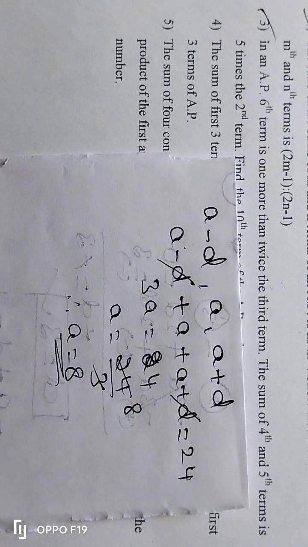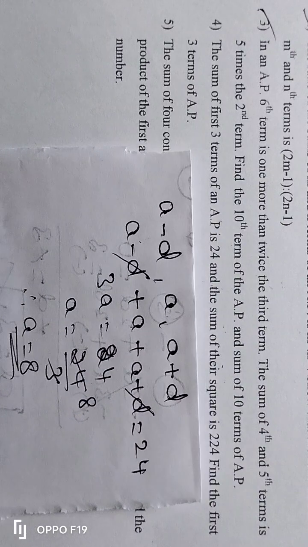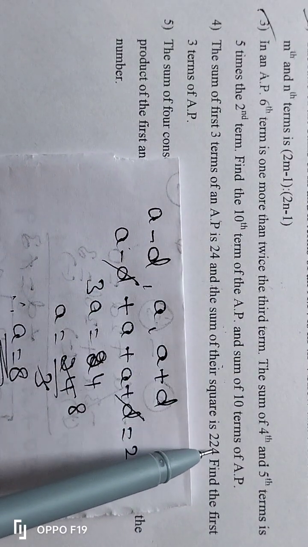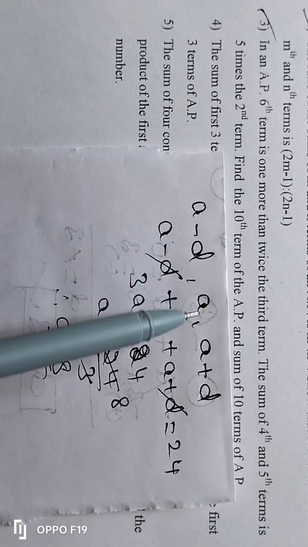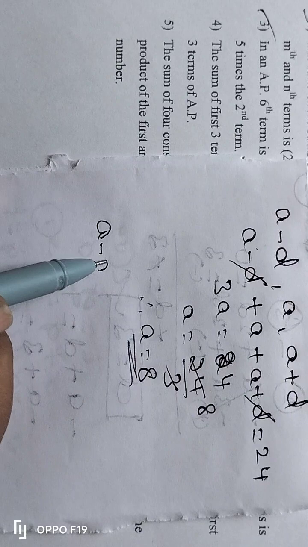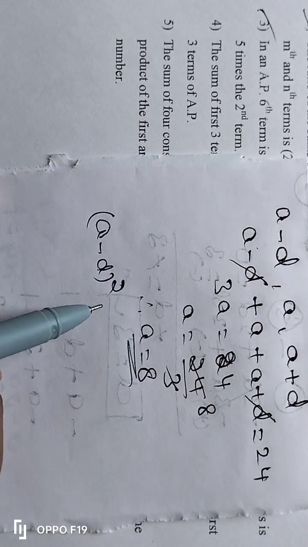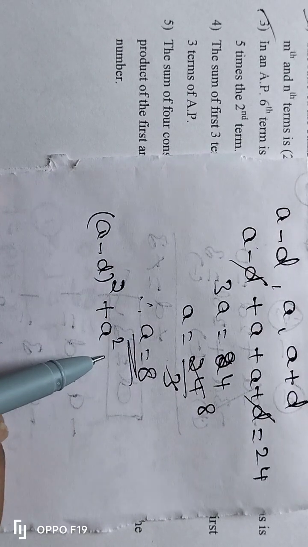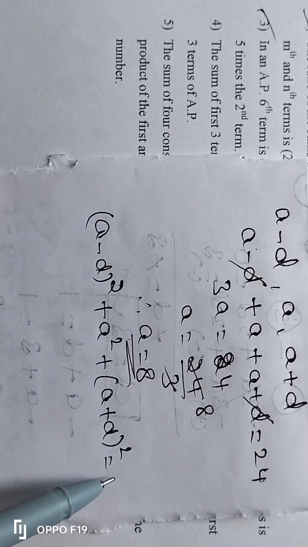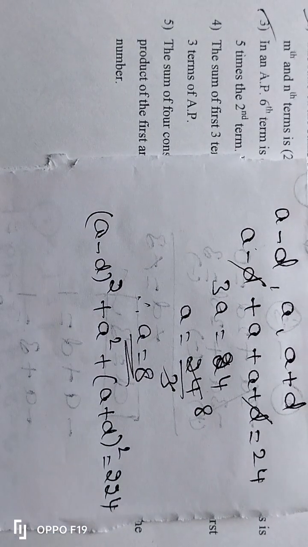After getting the value of a as 8, now let us go for the second condition: the sum of their squares is 224. So square and add them. a minus d whole square plus a square plus a plus d whole square is equal to 224.